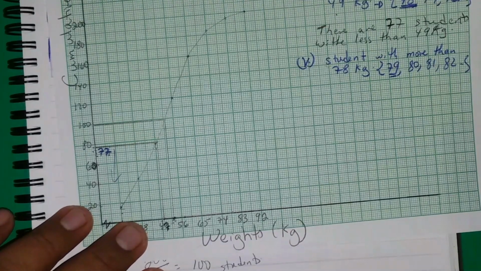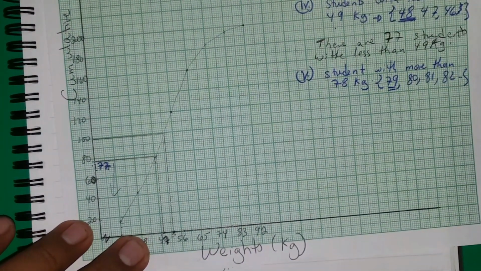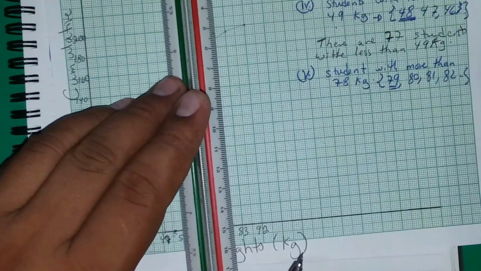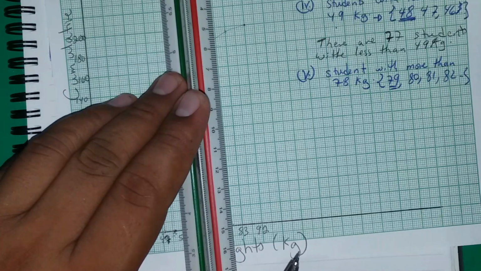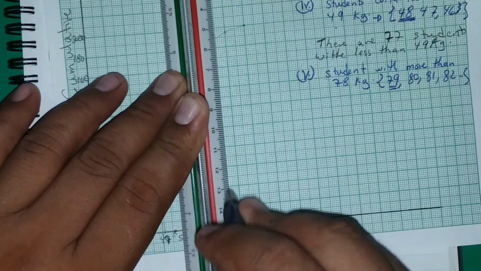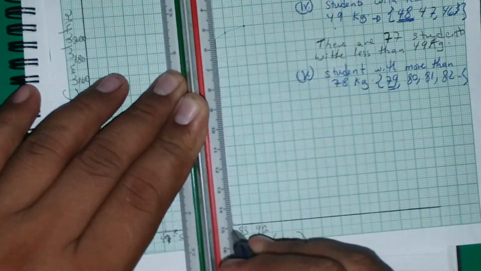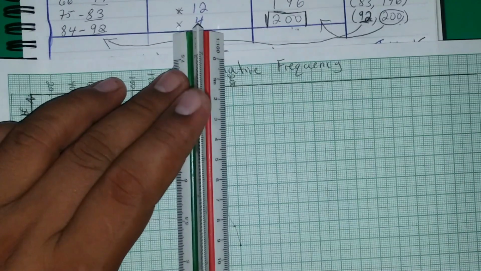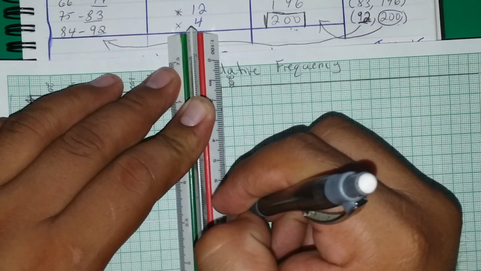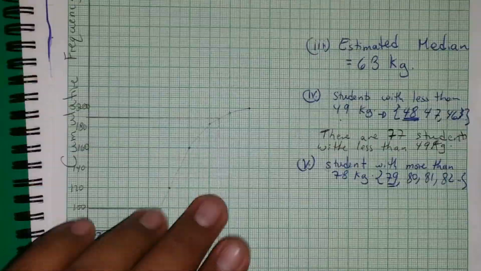So we're going to go somewhere around that, right? Once we find that, we go up and across. This is what we have. Go up and then across. Then that is what we have.